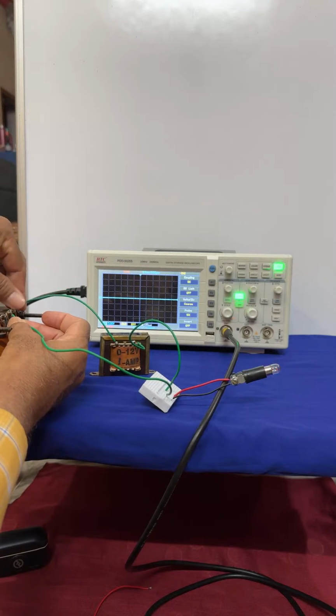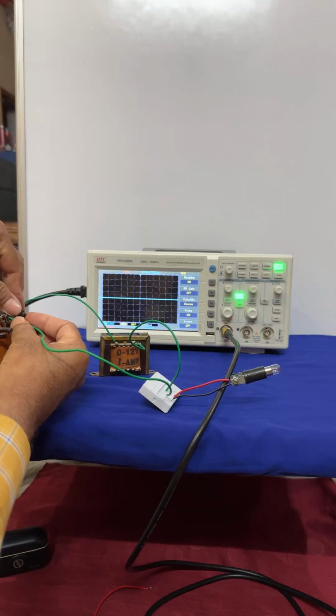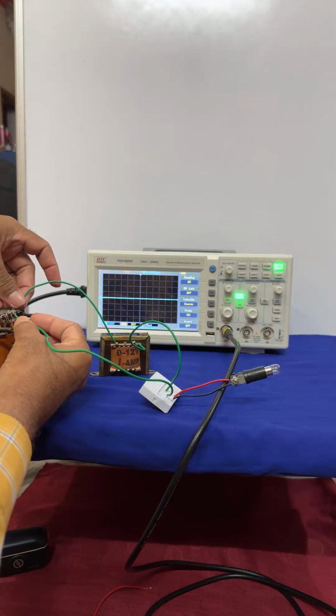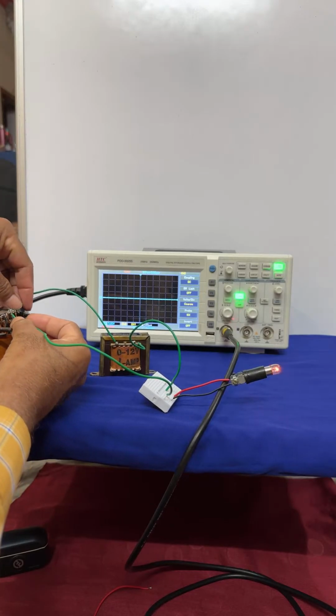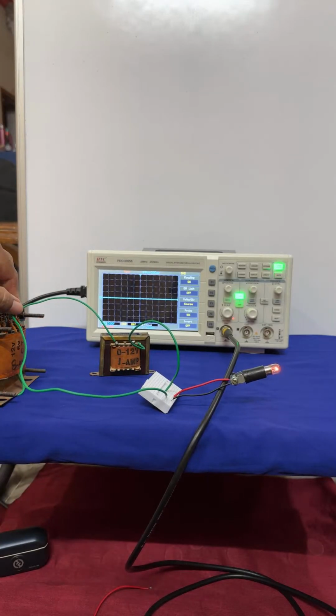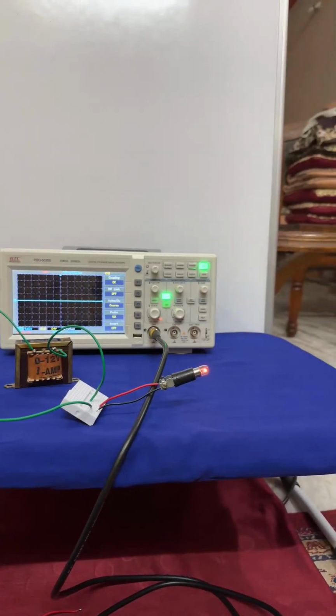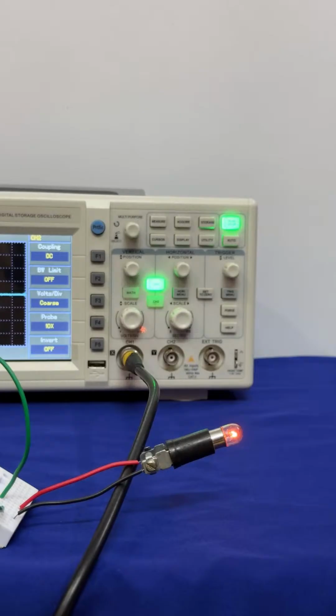Let me check again. It is glowing. But you see the glow, it is drastically low. That means whose effect is this? The answer is the choke coil. Because it is full AC, so it is choking almost 90%.